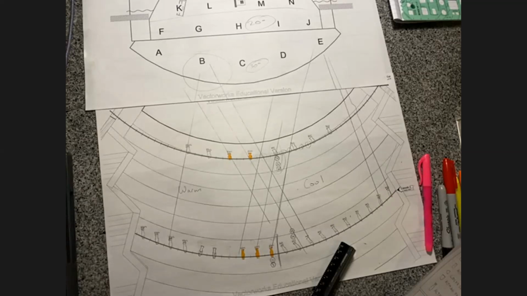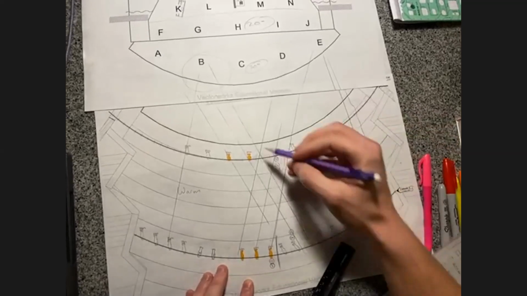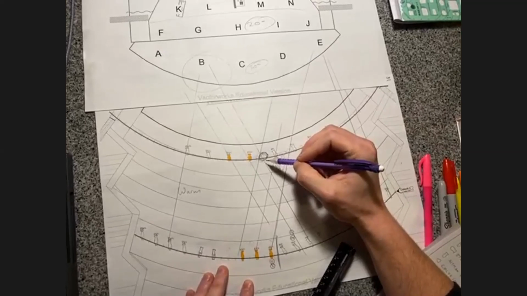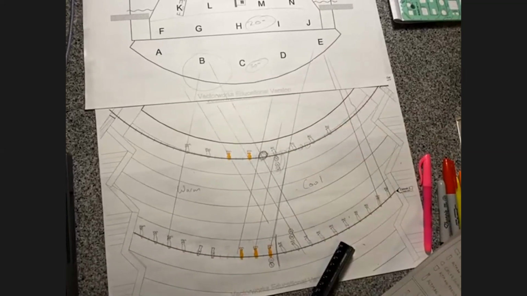Because I'll tell you right now, in our venue, Peggy, without a doubt, always put a light right here, which is front of house, catwalk center. And there's a pipe right there, okay? So it's obviously not going to be perfect because it's going to have to be off center.